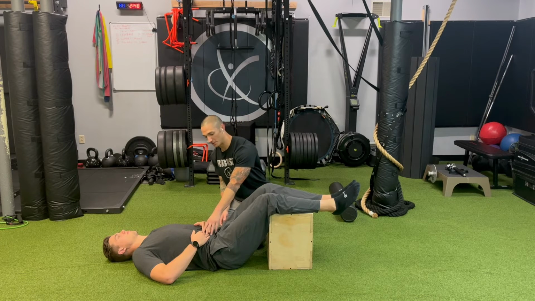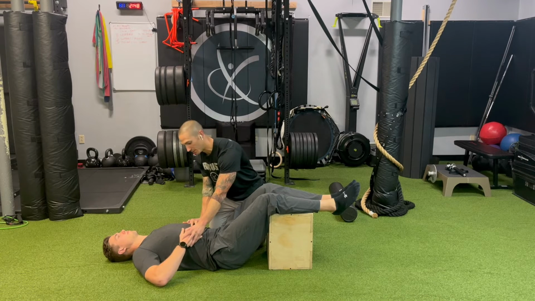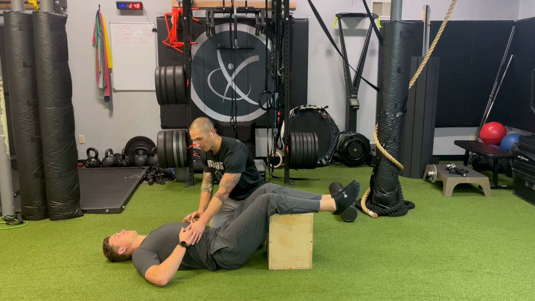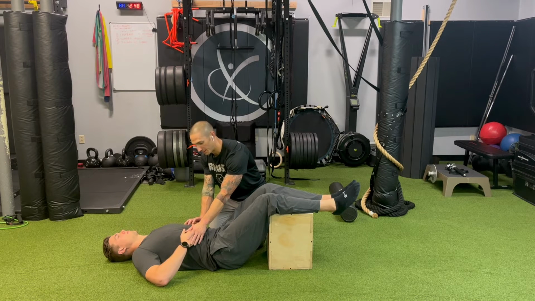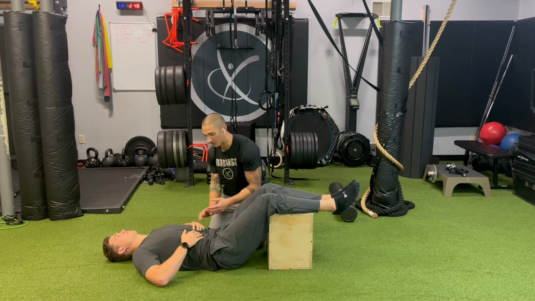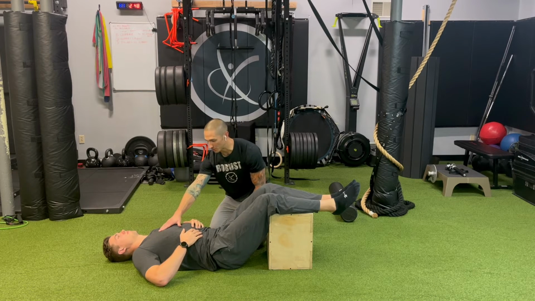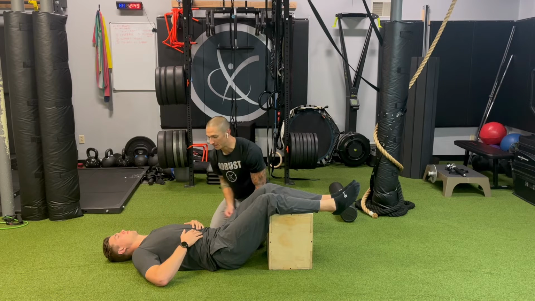So if Corey does a good job at breathing into the lower belly, then I might have him move his hands up into the ribs. And now what I want to see is, when he inhales, can he breathe the ribs wide on the inhale, and then when he exhales, can the ribs come down and in? If he does a good job there, then I might look at his chest. When he inhales, can the sternum move up towards the ceiling? And when he exhales, how is it doing coming down and depressing a little bit?